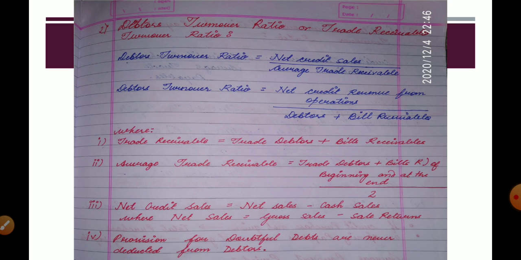Now, net credit sales is calculated by net sales less cash sales. From the net sales you deduct the cash sales, the remaining is, obviously, credit sales. Net sales is gross sales minus sales return. And in this question, the provision for doubtful debts is never deducted from debtors.